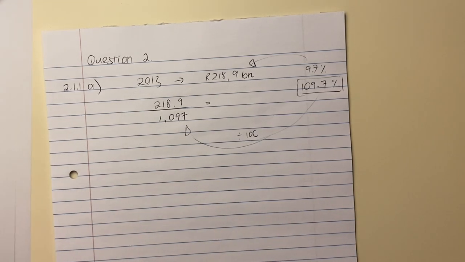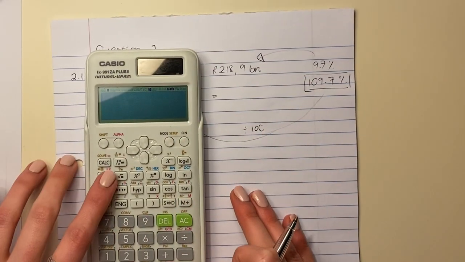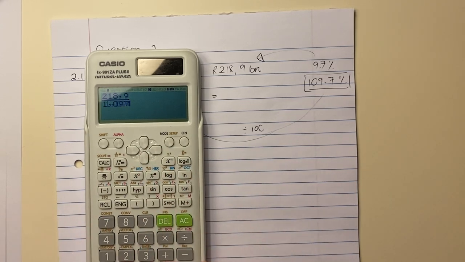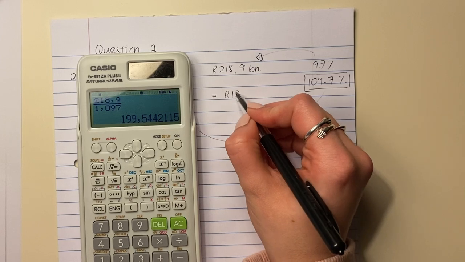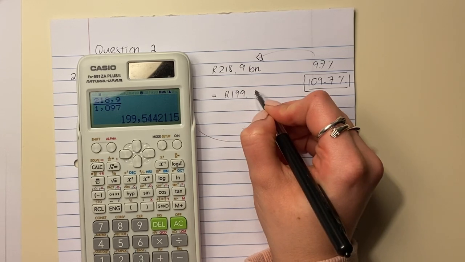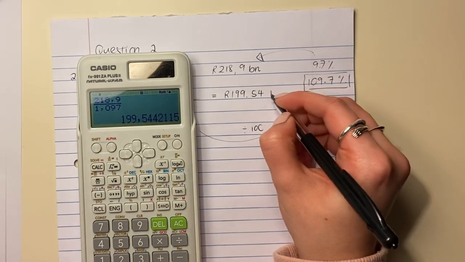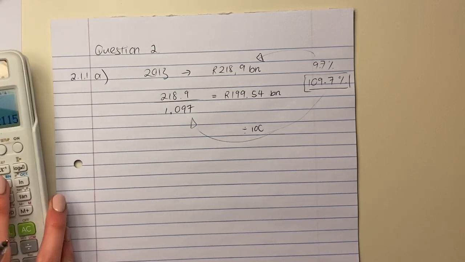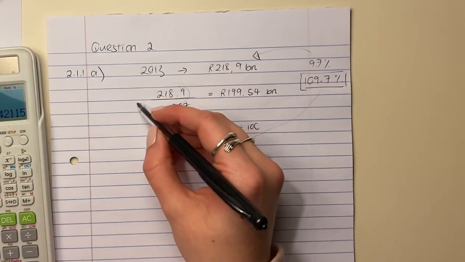Let me find my calculator. Make sure you always have your calculator on hand. And we're just going to pop this into our calculator. So we're going to have 218.9 divided by 1.097. Put that in. And the amount is 199.54 billion. Now you could write this out fully, right? You could be asking, why did you write it like that? Why didn't you write this out fully with all of its decimals?